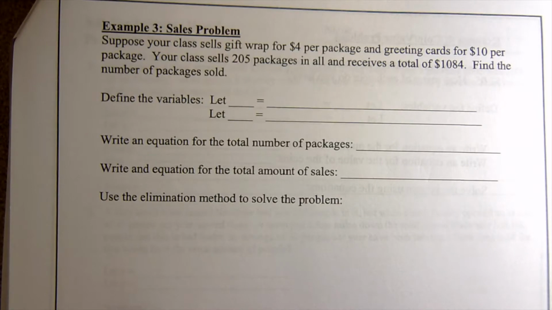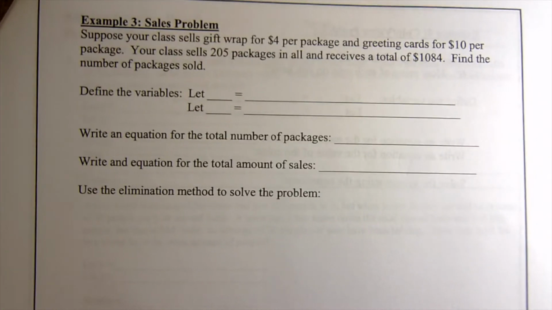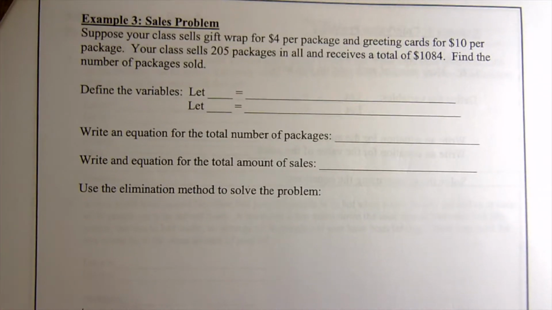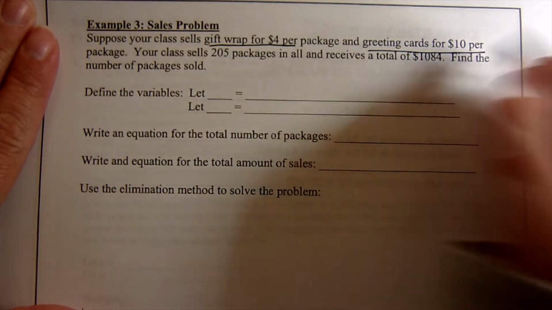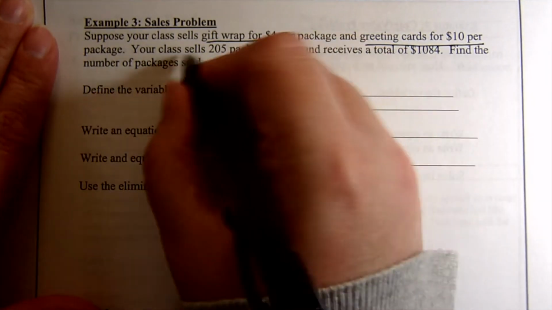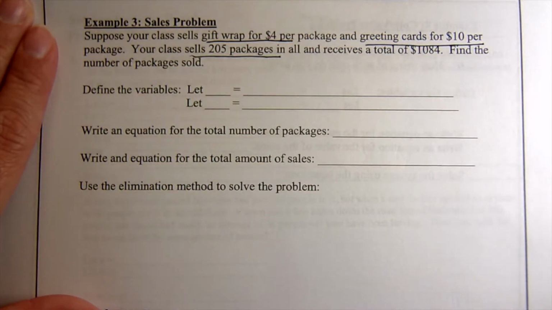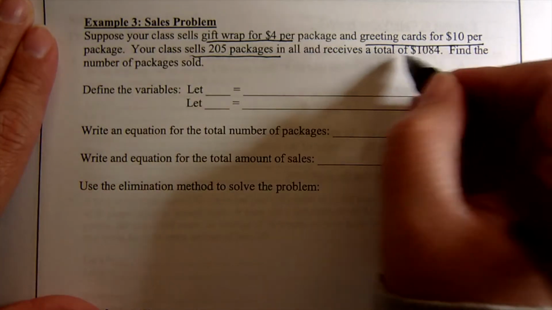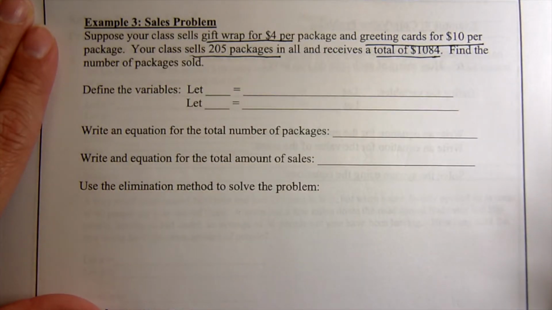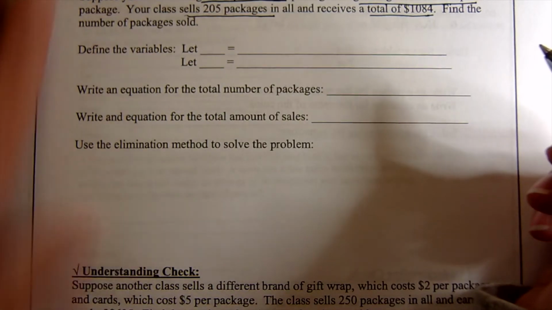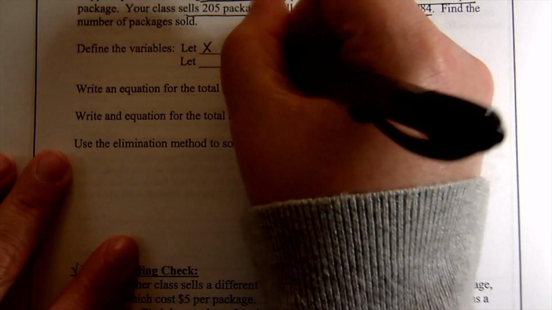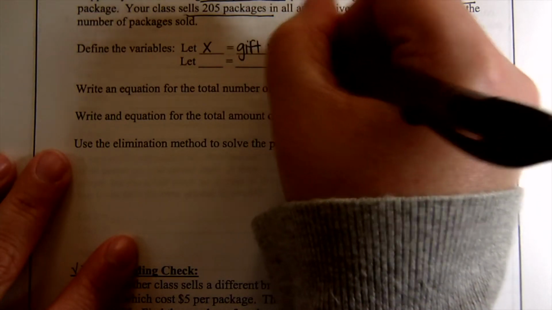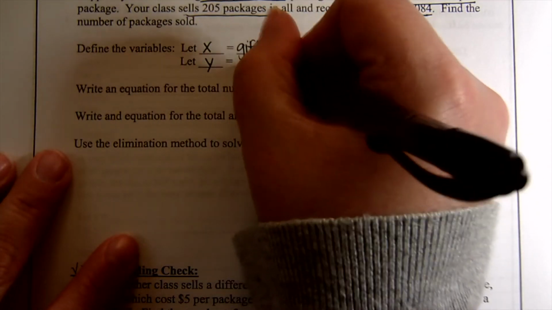Alright, suppose your class sells gift wrap for $4 per package and greeting cards for $10 per package. So we have gift wrap for $4, greeting cards for $10. You sell 205 total packages and receive a total of $1,084. Find the number of packages sold. What will X stand for? Gift wrap. What will Y stand for? The number of greeting card packages.